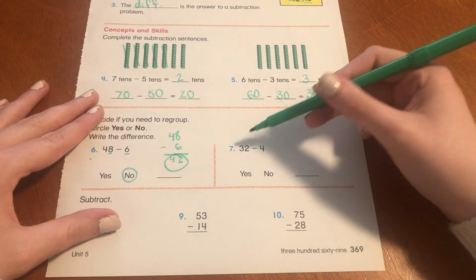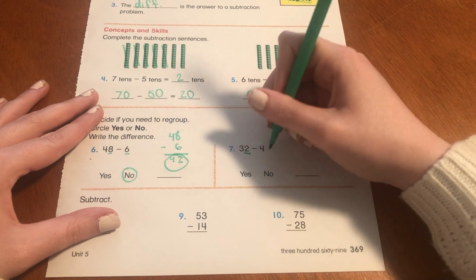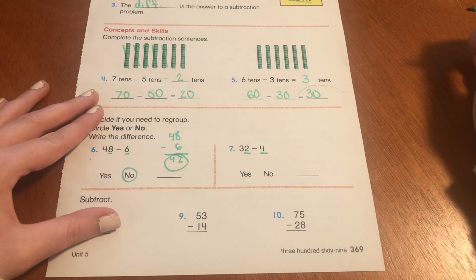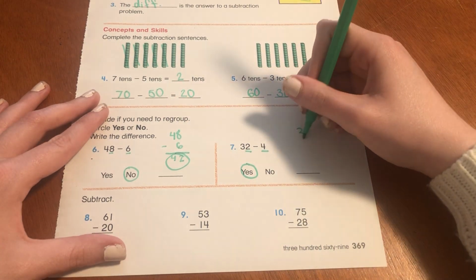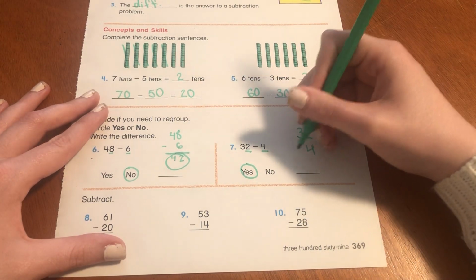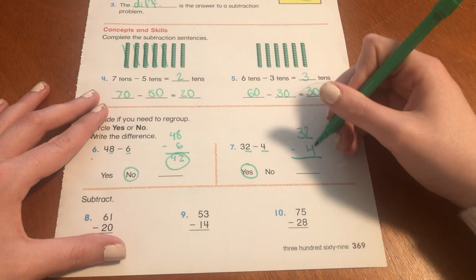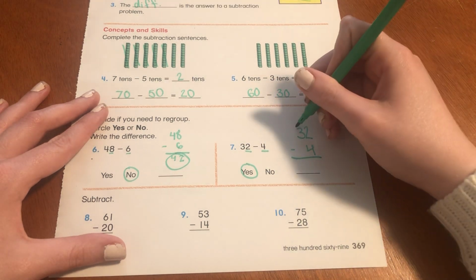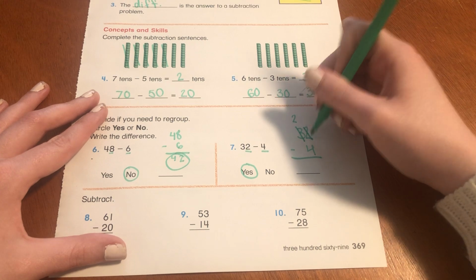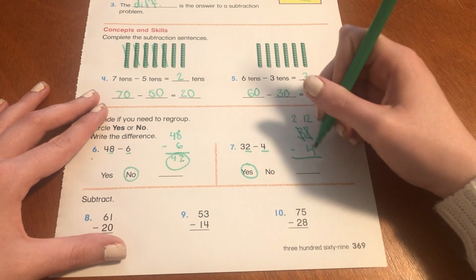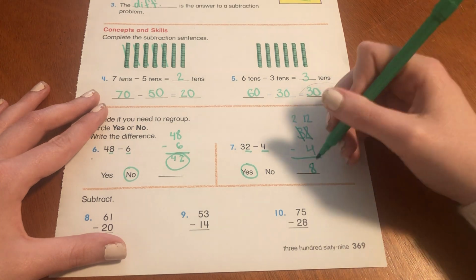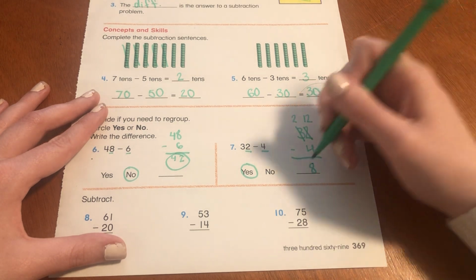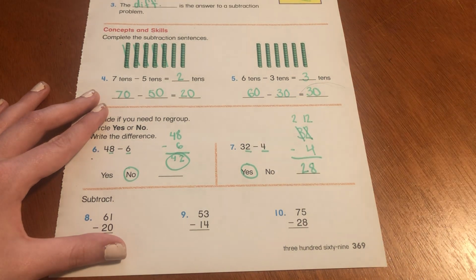Just imagine I wrote it on that line. All right, and then over here I have 32 minus 4. I'm taking a look at the ones. Can I take away 4 from 2? No, I can't do that. So yes, I'm going to have to regroup. Let's regroup here. So this is going to be 2 and this is going to be 12. 12 minus 4 equals 8. And 2 minus 0 equals 2. So my answer there would be 28.